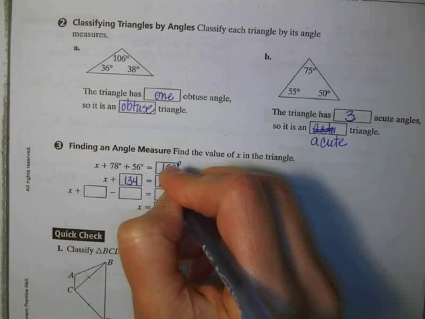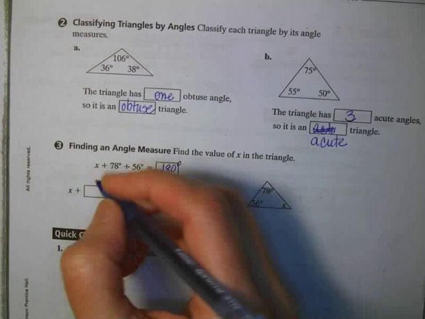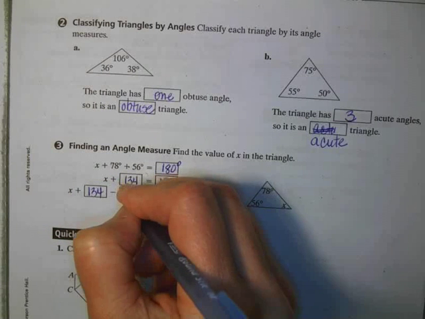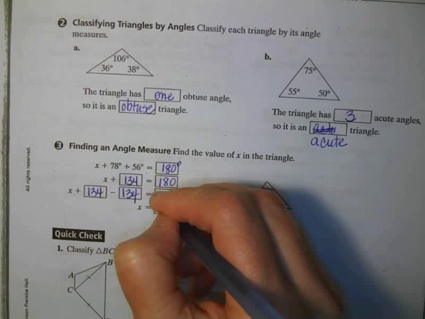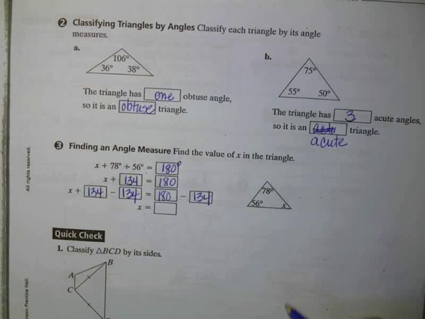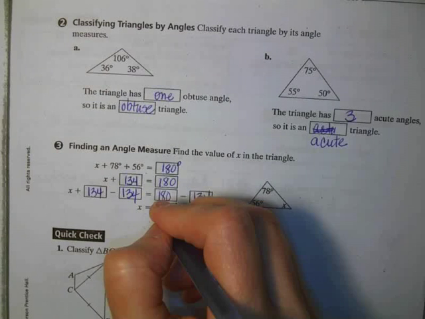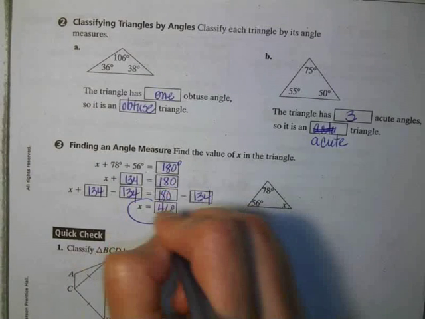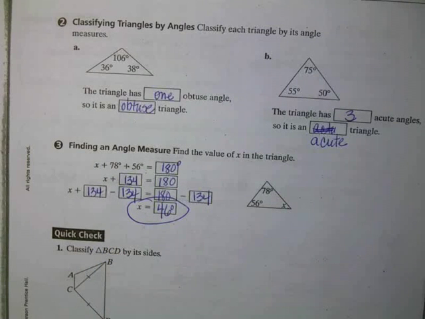So x plus 134 equals 180. Then I'm going to subtract 134 from each side. 180 minus 134 is 46 degrees. So the measure of angle x is 46 degrees.